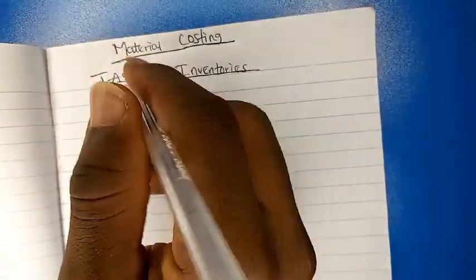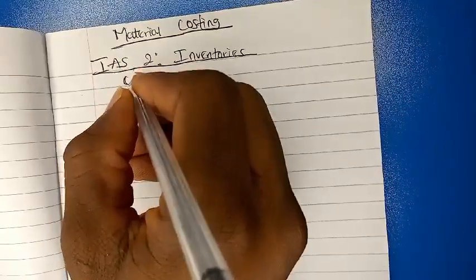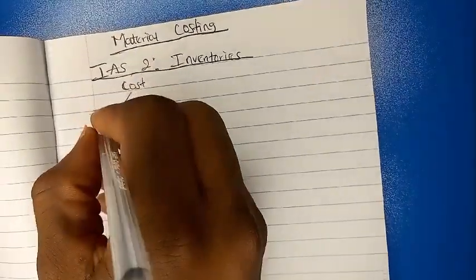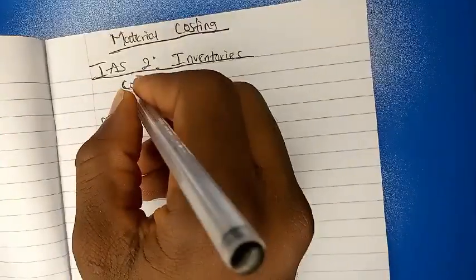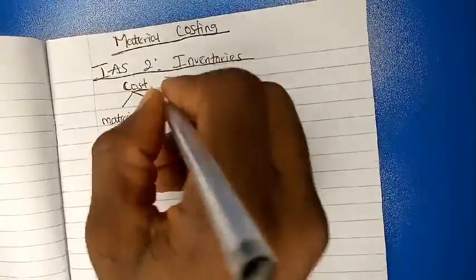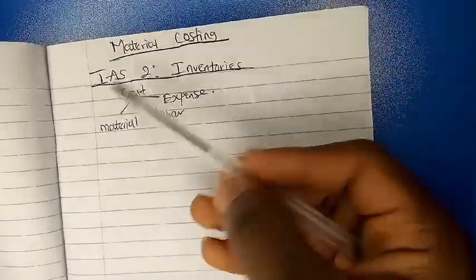under the element of costs that I explained in one of my videos. Under the element of cost, I said we have majorly three. We have the material costing, we have the labor, and we have the expense. So all these are what make up the cost of an organization.